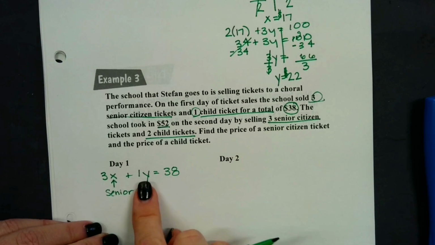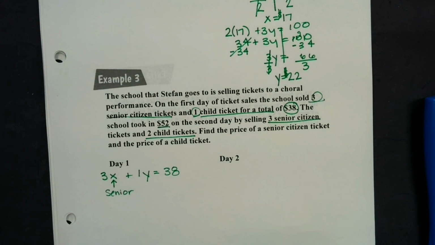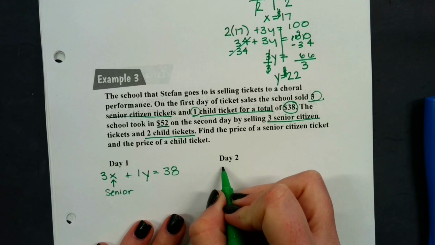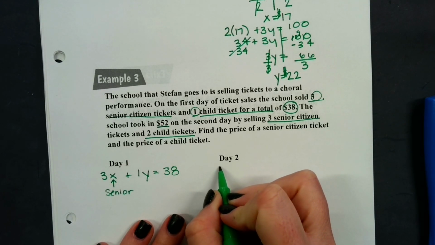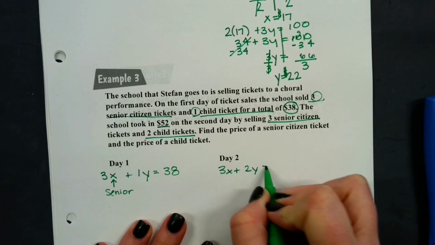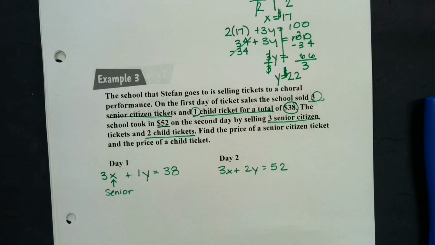What would day 2's equation look like? Who can tell me day 2's? What do you got for me? How many senior tickets were sold on day 2? 3x plus how many child tickets? Equals? Very good.